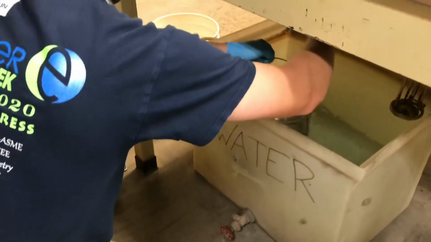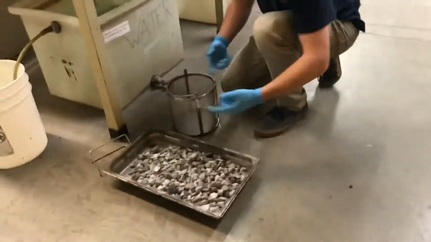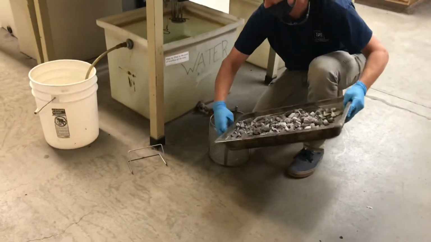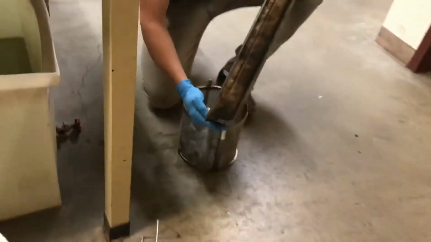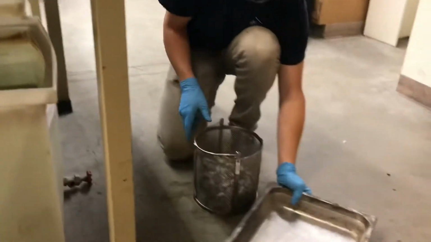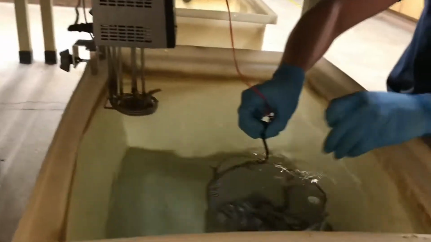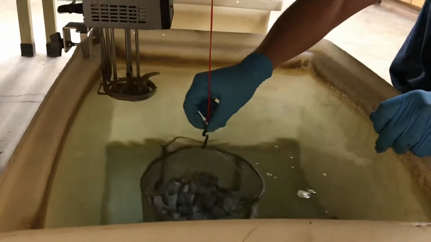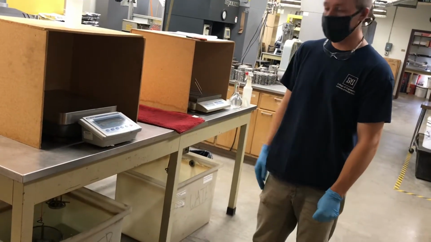Basket out. Now I'm going to transfer my sample into the cage. We're going to put it into the water bath. I'm going to give it a little shake to knock off the air bubbles. And then I'm going to attach it. Now we're going to wait for our scale to stabilize so we can determine our mass of the sample underwater.